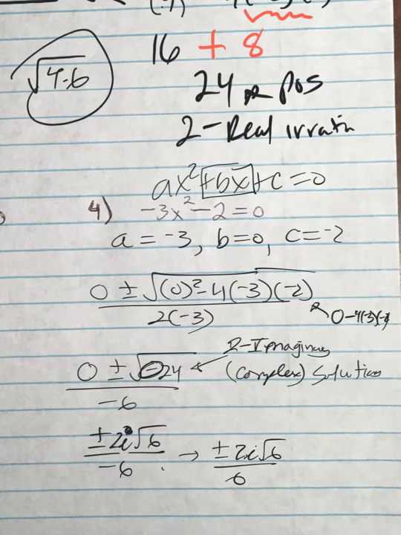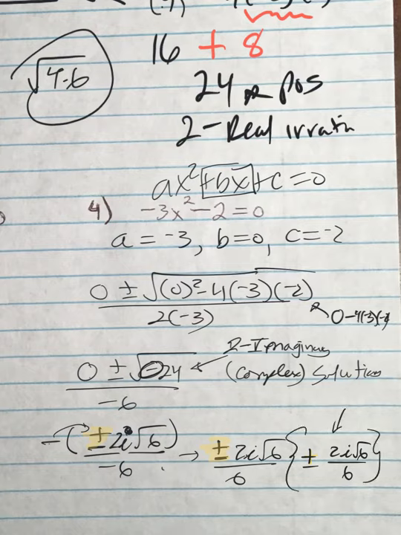So basically, we're moving this negative up here and we're distributing it. So a negative times a positive gives us that negative, and a negative times this negative gives us that positive. So when you distribute a negative and a positive to a plus minus, it doesn't really change anything. And if you want, you can write it out front. So you can write out front plus minus 2i square root 6 over 6. So as you can see, we have two imaginary complex solutions.